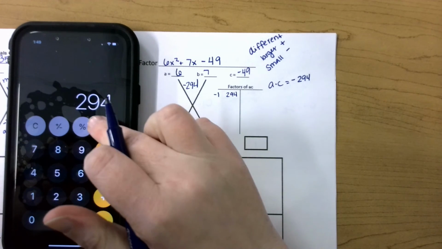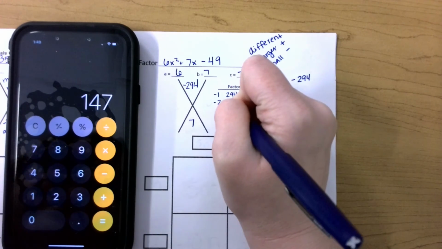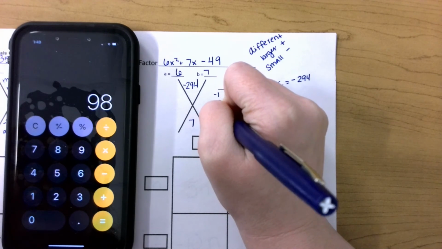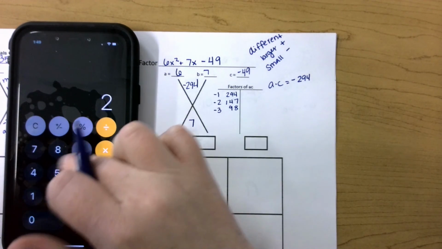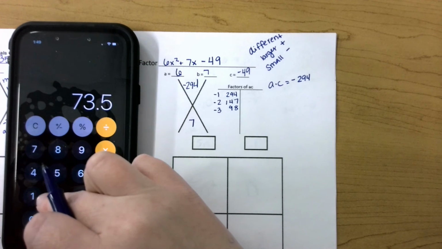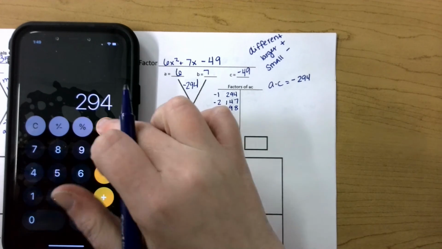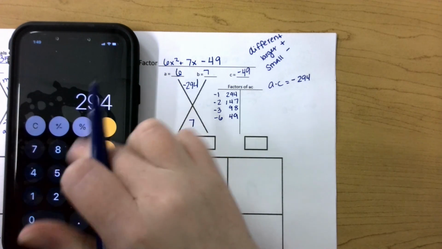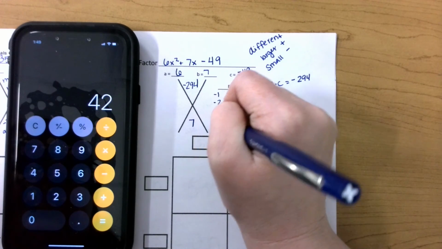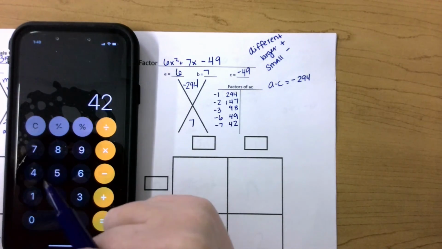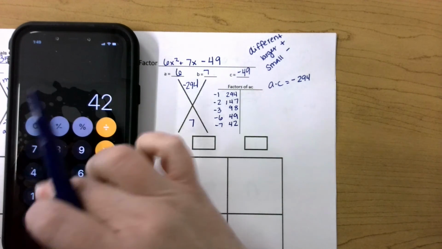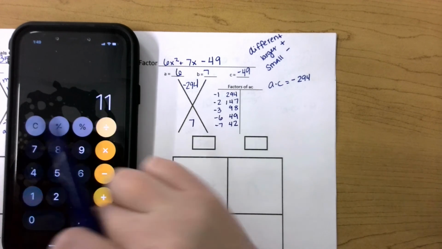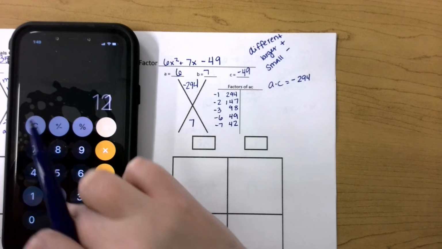Let's see, what else? 294 divided by 2 is not going to be anywhere near close enough. 294 divided by 3 is 98, so we're getting closer. 294 divided by 4 doesn't work. 294 divided by 5 is not going to work. 294 divided by 6 gives negative 6 and 49. 294 divided by 7 gives negative 7 and 42. 294 is not going to divide by 8, 9, or 10. I don't think by 11 or 12.